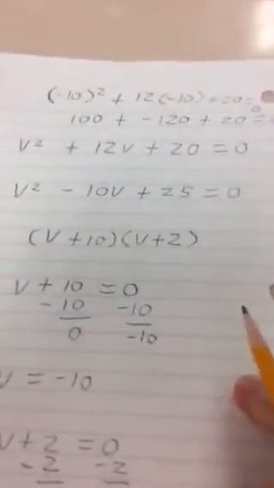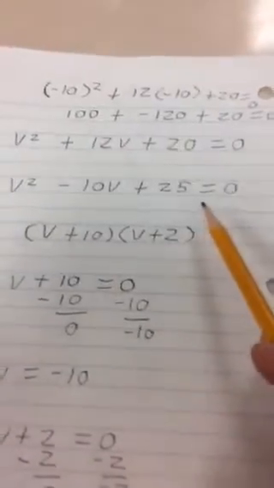So we would write that out as our two factored forms, our two binomials. So we have v minus 5 times v minus 5. And if you want to check to see if it is our original equation in our second example, this is how we would do it.